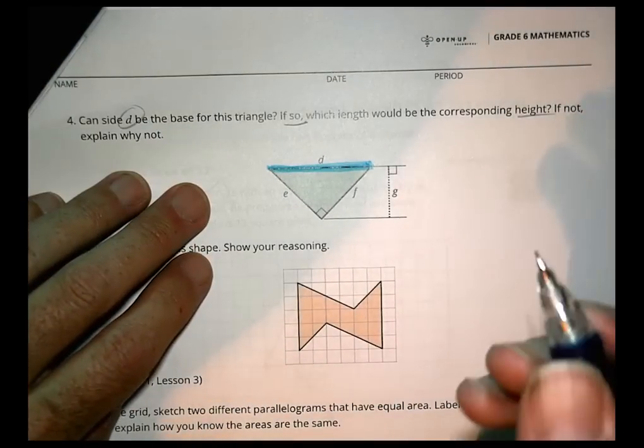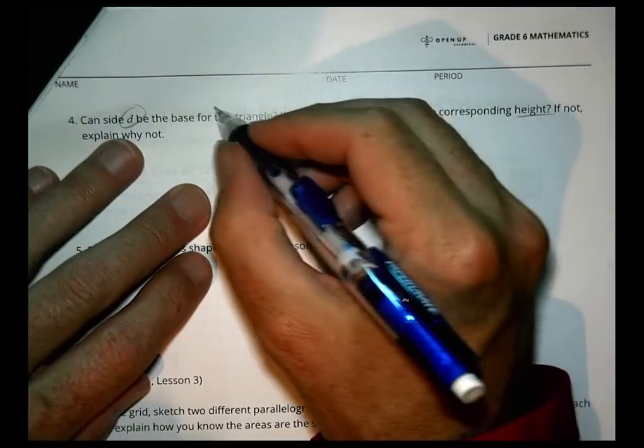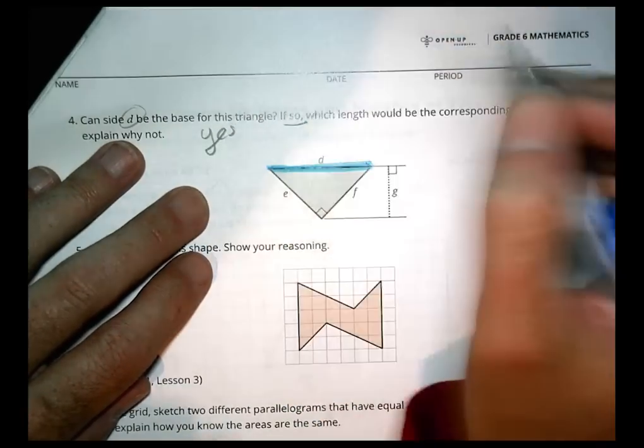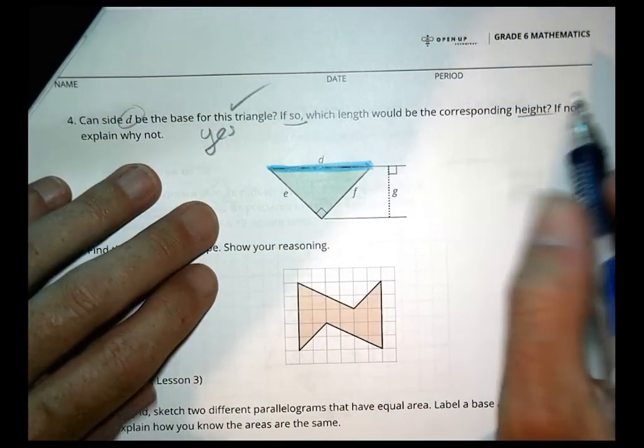So it can be, that's for sure. We know that. You can use any side as a base. So for the first question, we would say, yes, it can be. Now, if so, what would the height be?